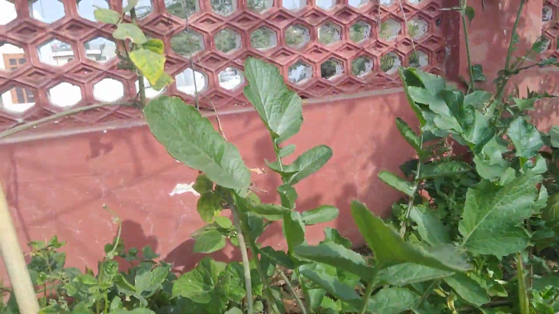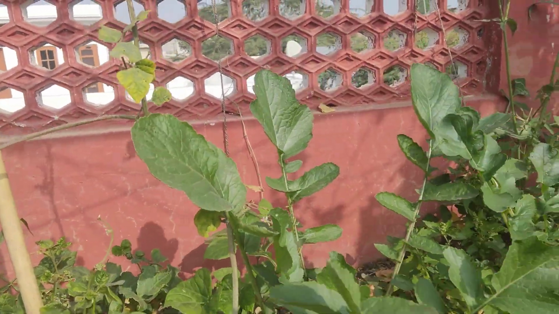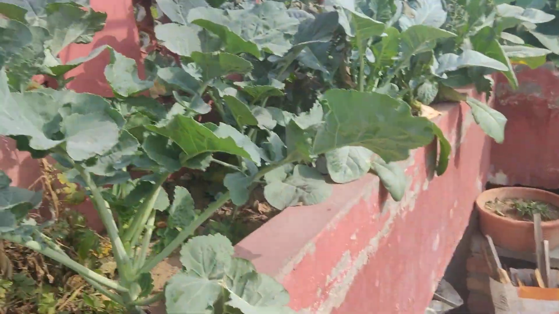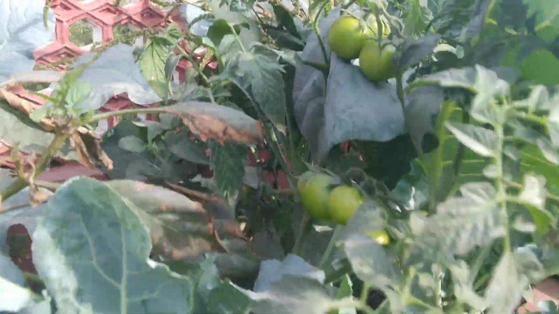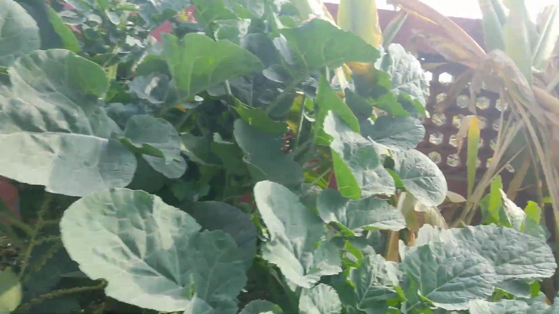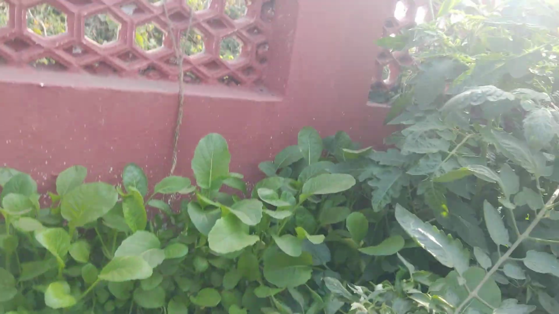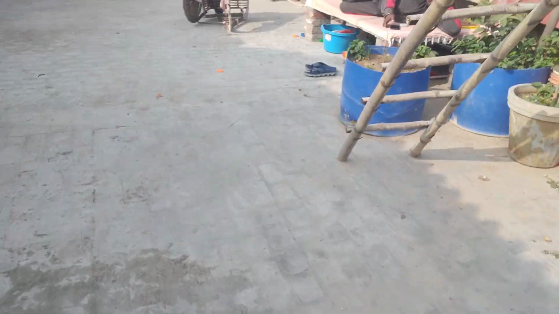The radish upper part is growing above the soil. It is the shoot system, and the part which is below the soil is the root system. And these are all radish, and this is cauliflower. These are all cauliflower, along with some tomato plants, then spinach.